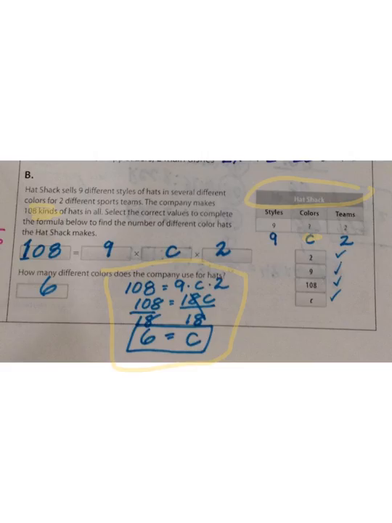Okay, so the way I came up with the equation is there's 108 kinds of hats, so that's the total number of outcomes. And with the counting principle, you multiply all of your different events, and then that gives you your total number of outcomes. So 108 outcomes is equal to 9 styles times C colors times 2 teams. Second part, I went ahead and simplified my equation by first multiplying 9 by 2, then dividing each side by 18, and got that it would be 6 different colors.